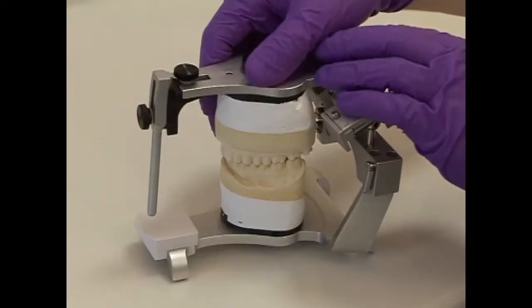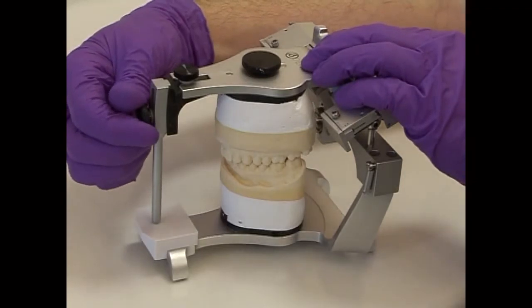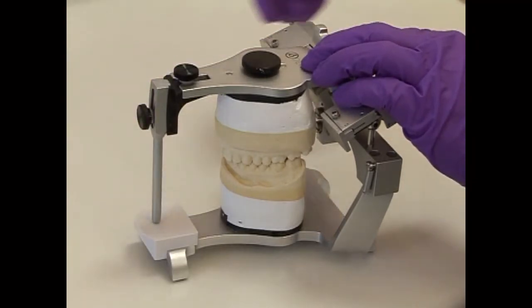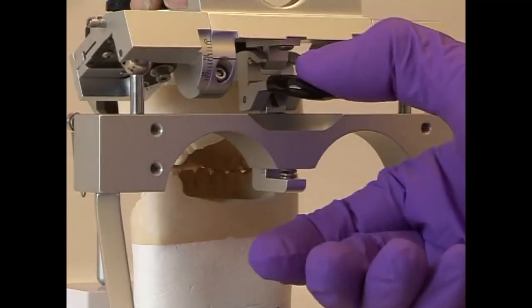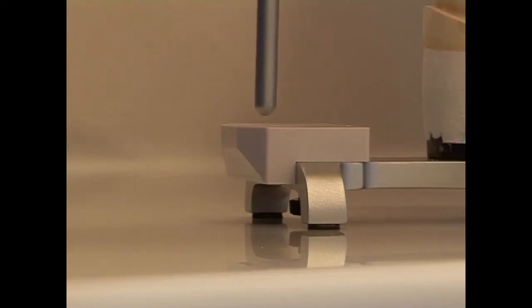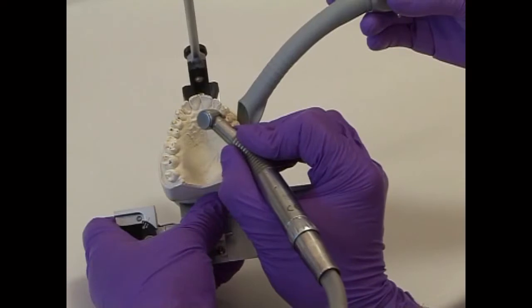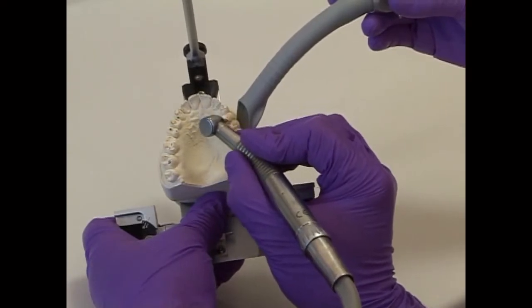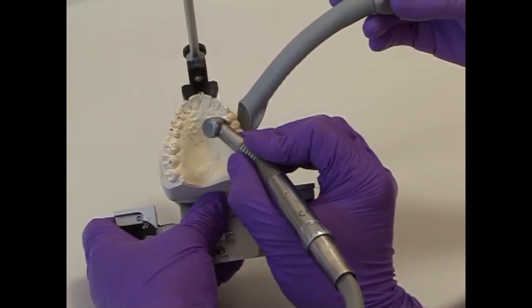Now drop the incisal pin onto the guide table. This sets the intended vertical dimension at the end of our adjustment. Now engage the centric latch to see how far the retruded contacts lift the pin off the table. Begin by adjusting the retruded contacts on the upper left premolars.